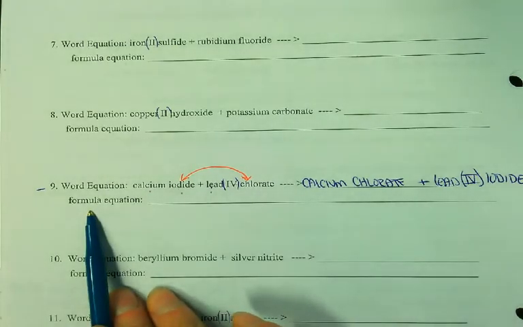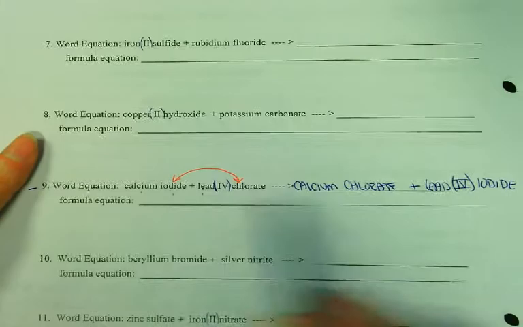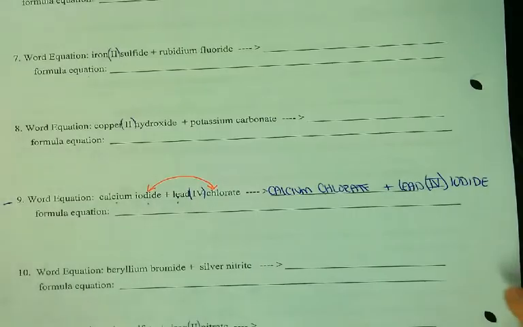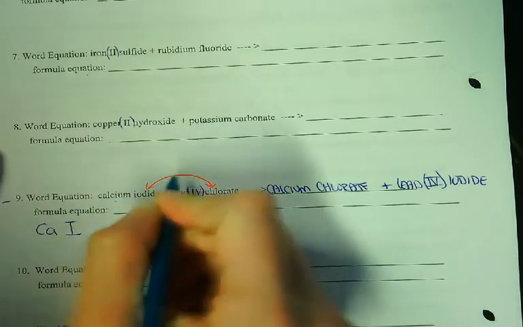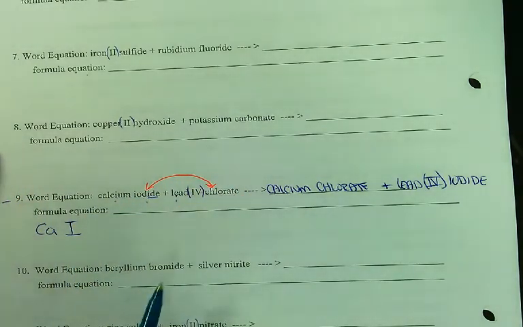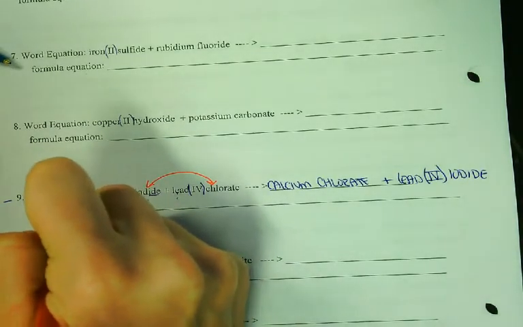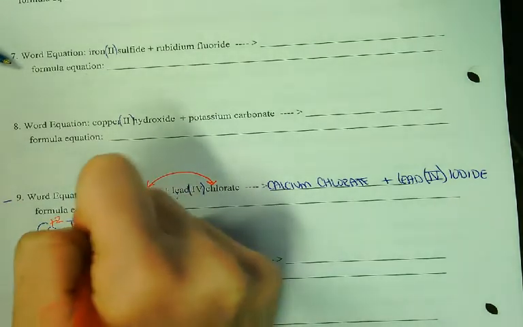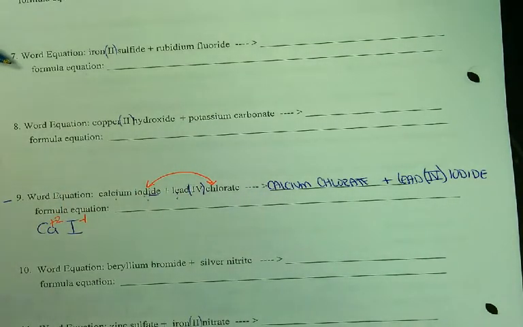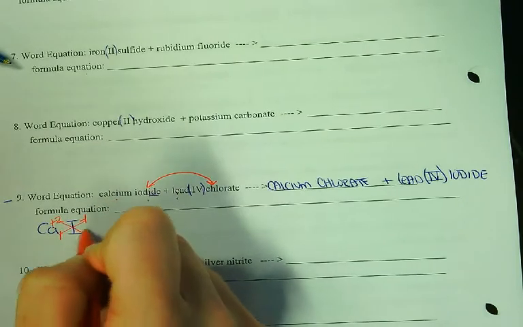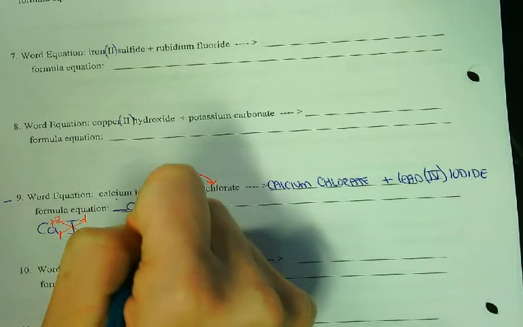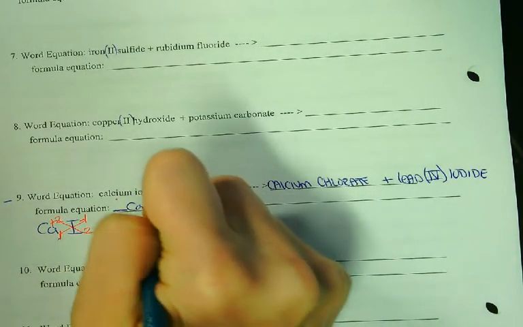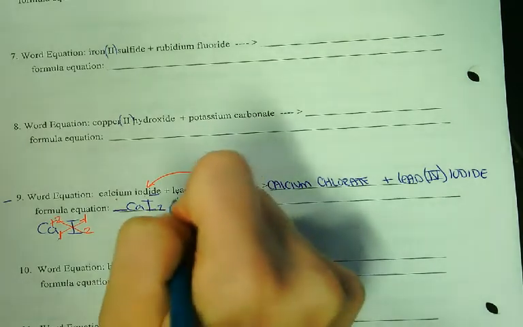All right, we have the word equation. Now you need to write the formula equation, which means 4 names to 4 formulas, 4 steps for formula writing. The symbol for calcium, Ca. Symbol for iodine, which is iodide, is just iodine I. Then you write the charges. Calcium's in family 2, it makes a +2. Iodine's in family 7, it needs 1 more to be like family 8. So we crisscross and then reduce and erase. Leave room to balance, blank, Ca, invisible 1, I, 2.